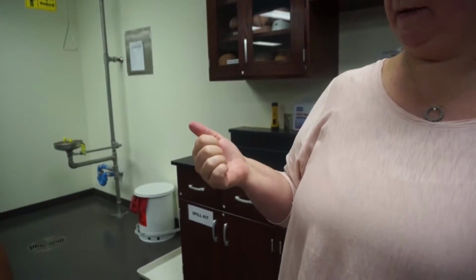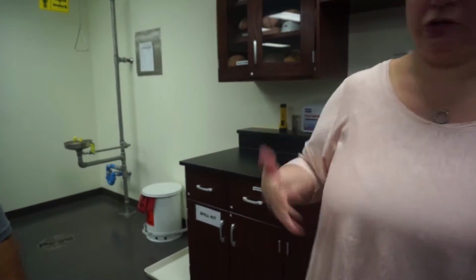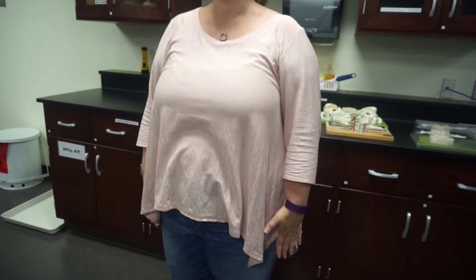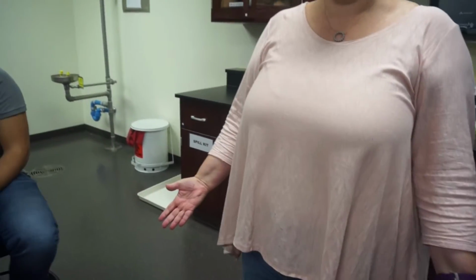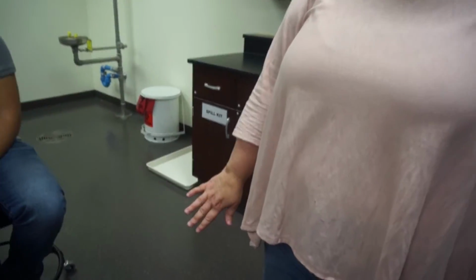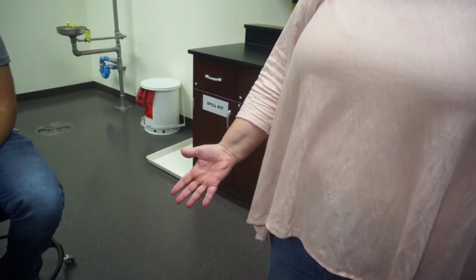That's opposition. Let's see. Abduction. I'll just do my arm. Abduction, going away from midline. Adduction, going towards. Some people say adduction, so you know, because it sounds similar. Abduction, going away. So abduction, adduction, flexion, extension. Pronation, supination. So supination, pronation.